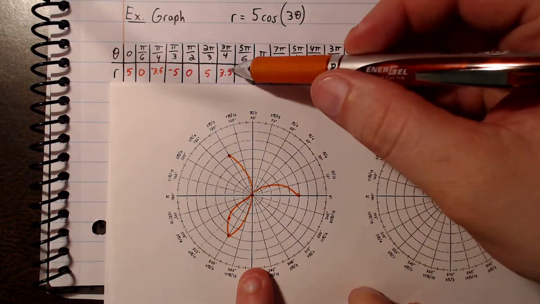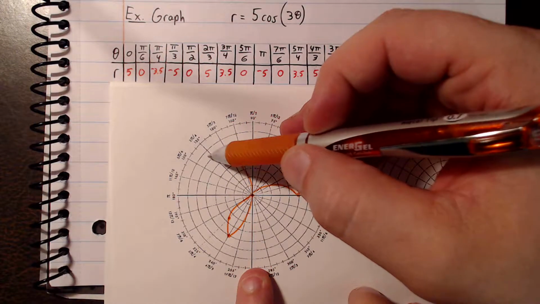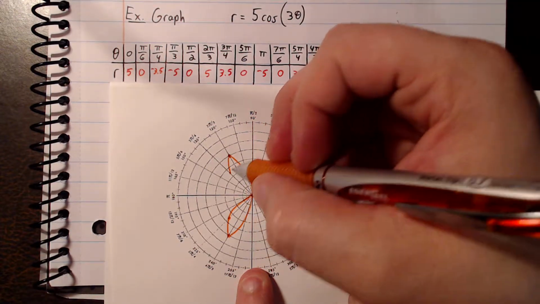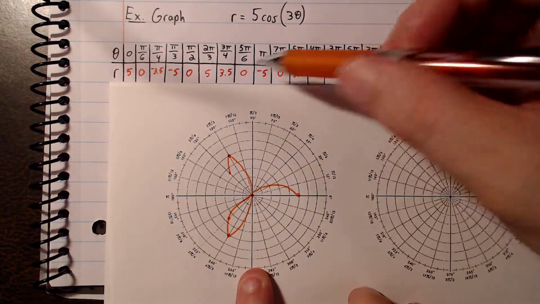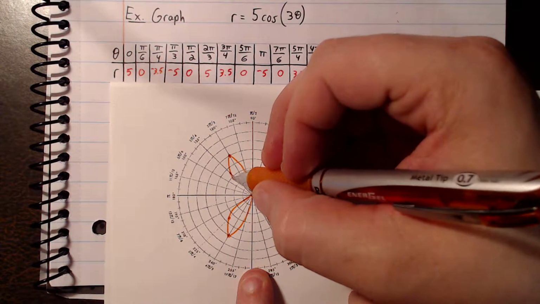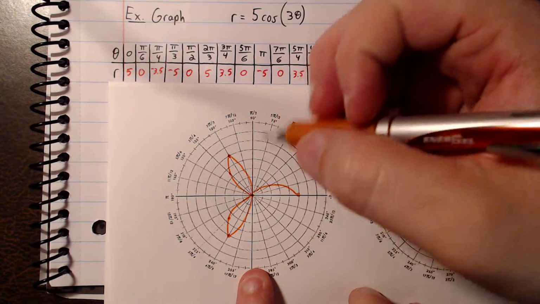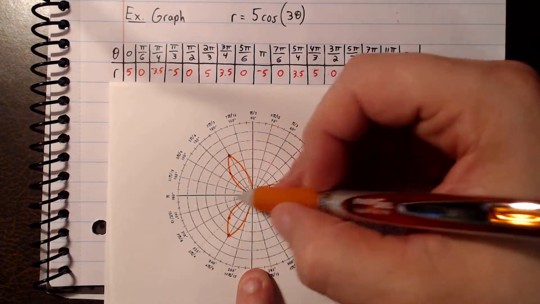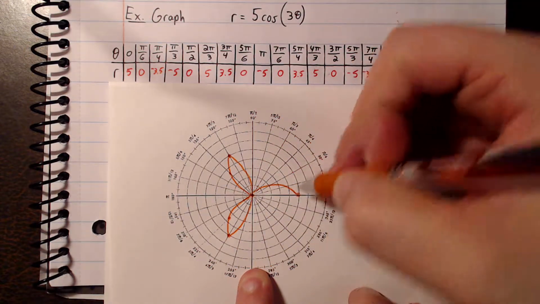Okay, we want 3.5, so it's starting to come back in. And then it hits 0 again. Bam. And at pi, we're at negative 5. Pi, negative 5.